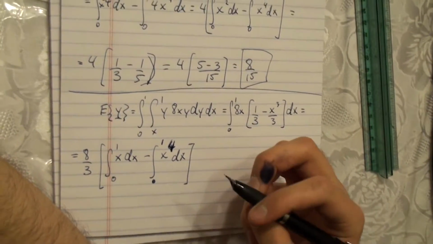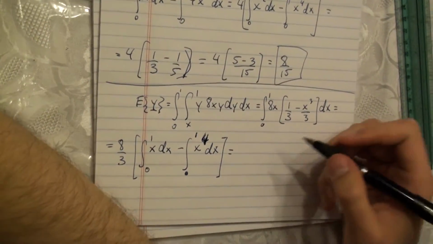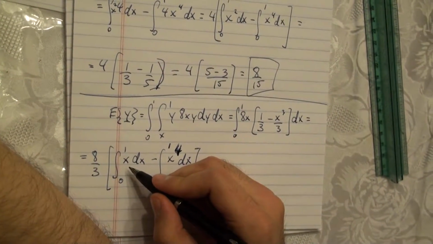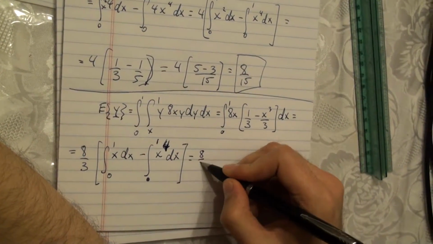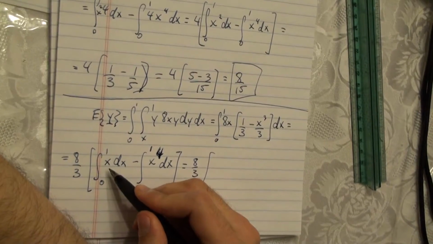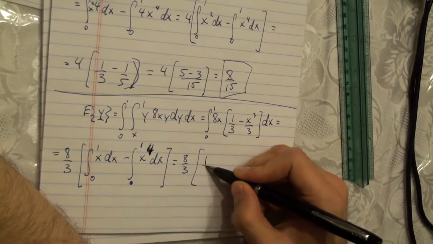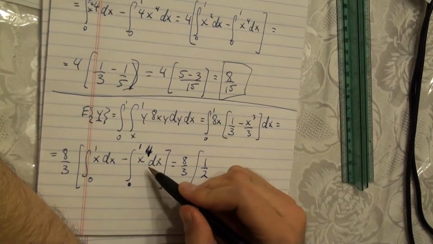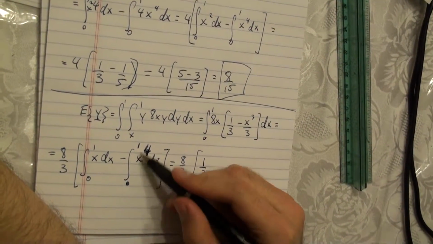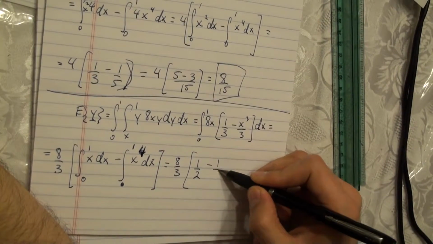So now we have the 8/3. This is going to become x squared over 2 evaluated from 0 to 1. So that's just going to become 1/2. This is going to become x to the 5 over 5 evaluated from 0 to 1. That's just going to become 1/5.